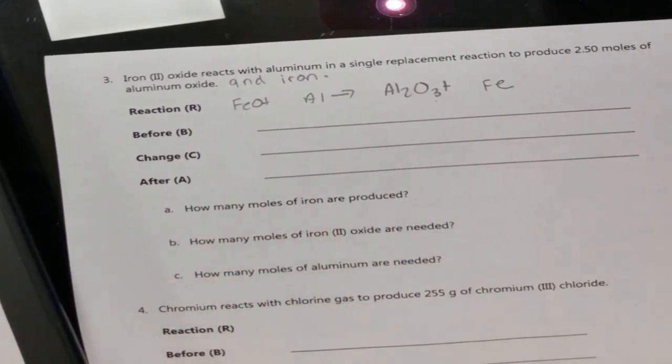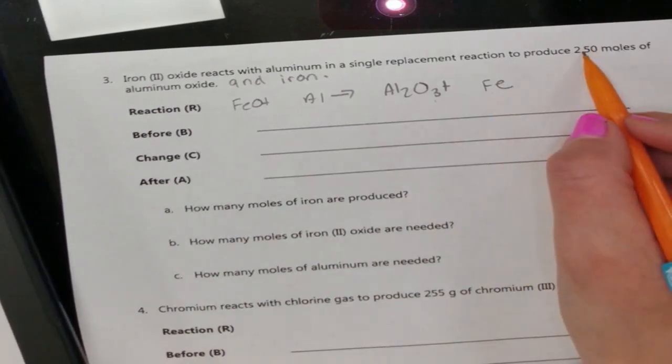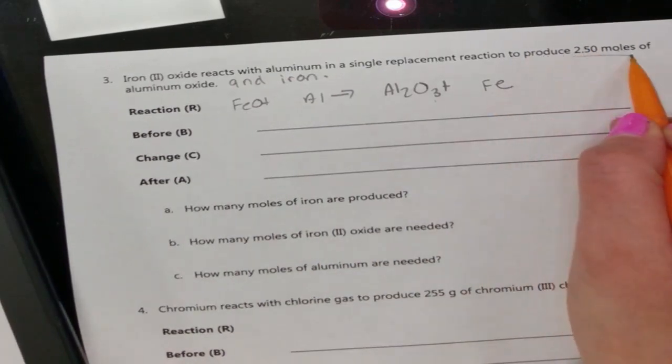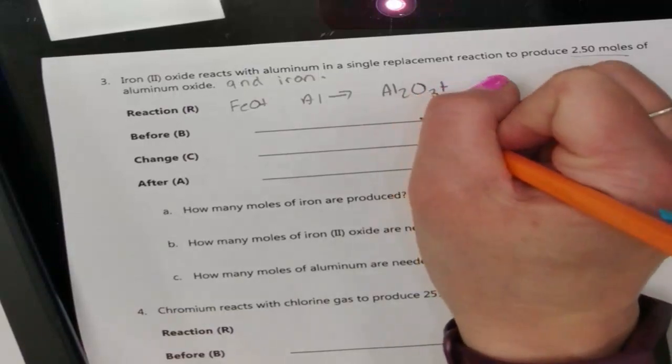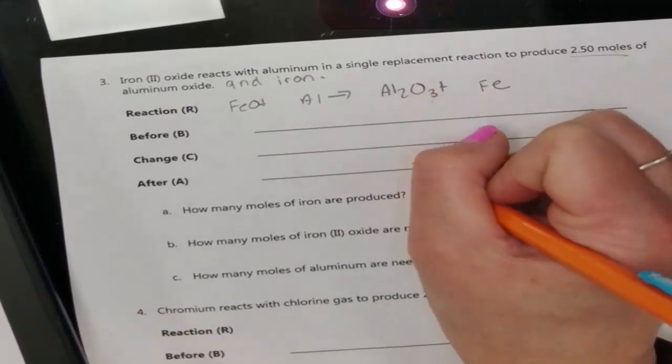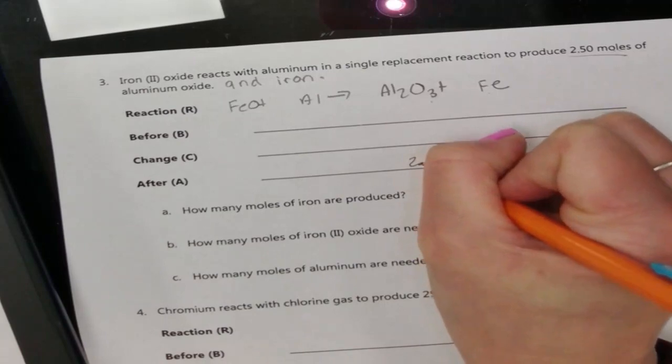All right, so how many moles of iron are produced? So I was given 2.5 moles of aluminum oxide. So that is going to be my after.